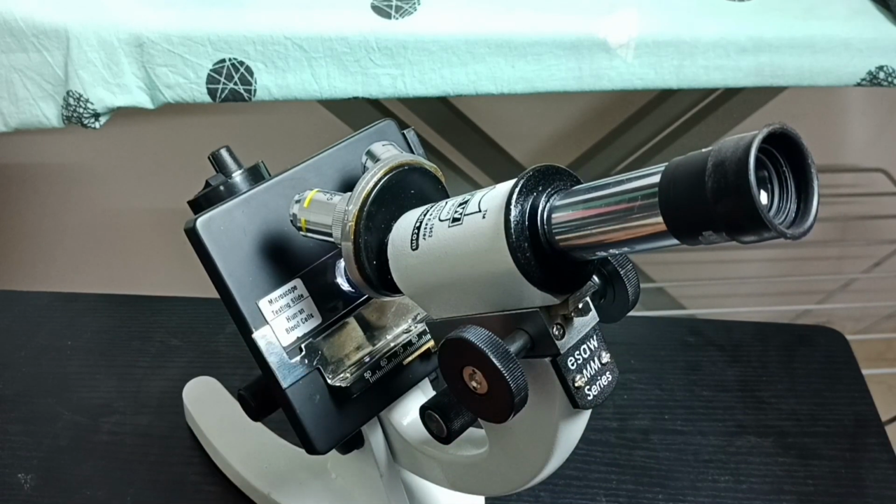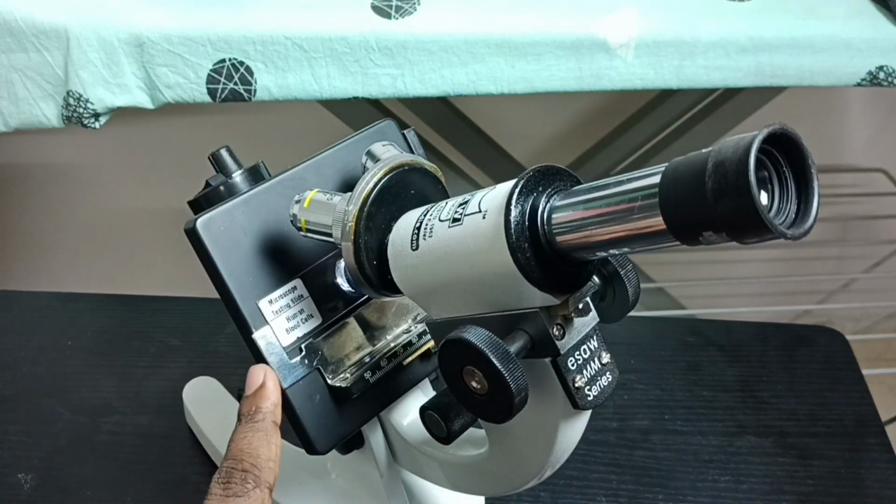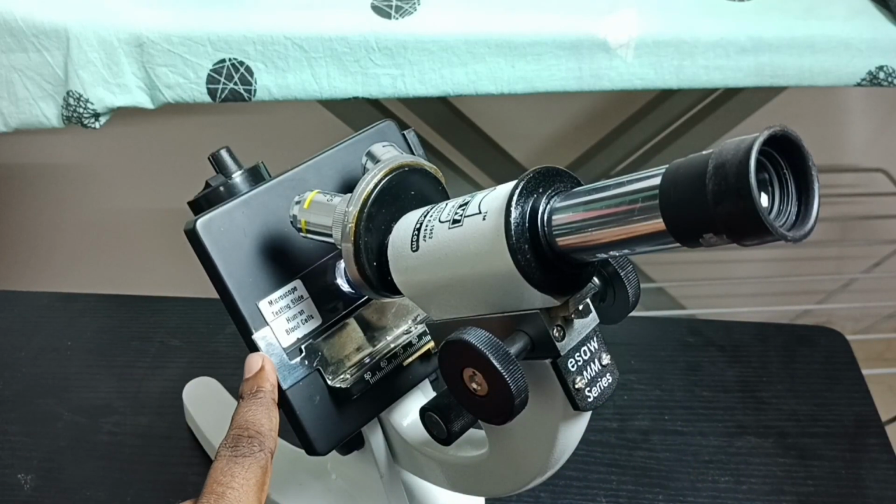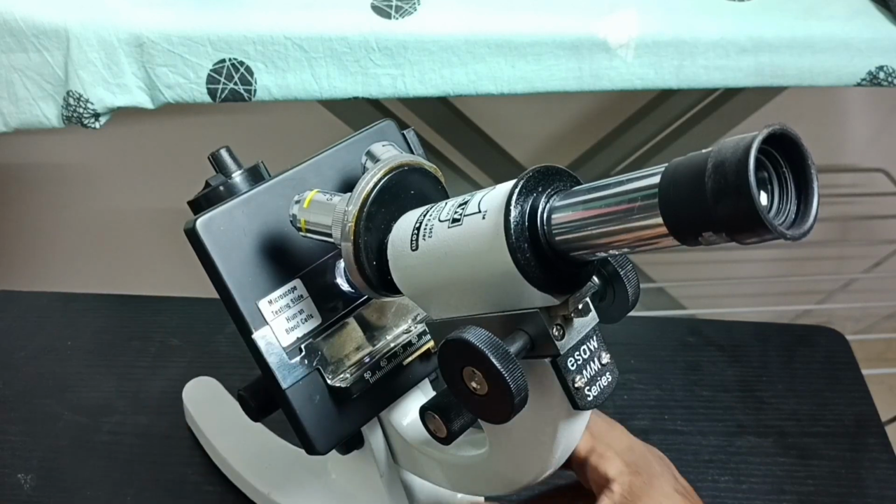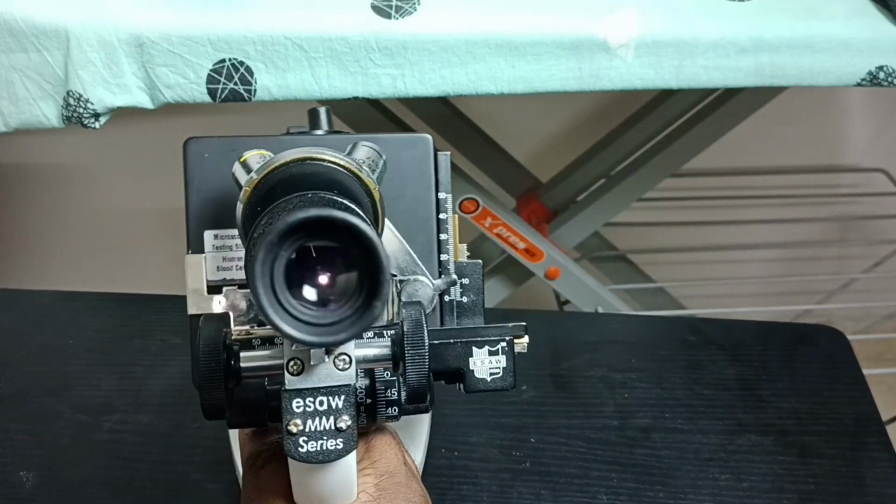This is human blood cells. I have placed this testing slide here, then adjusted the focus. So now the object is in focus.